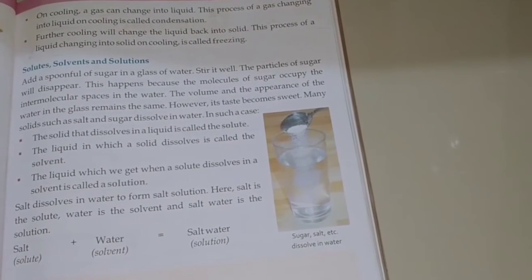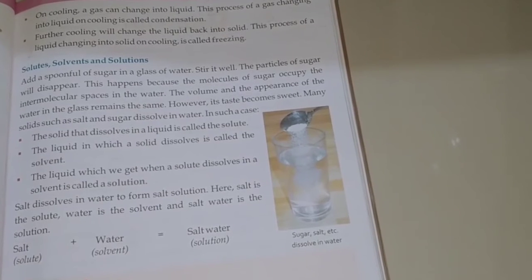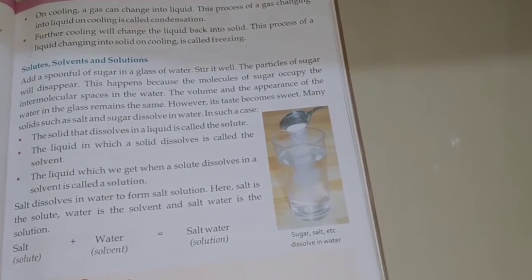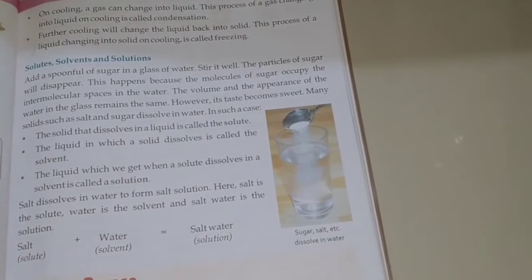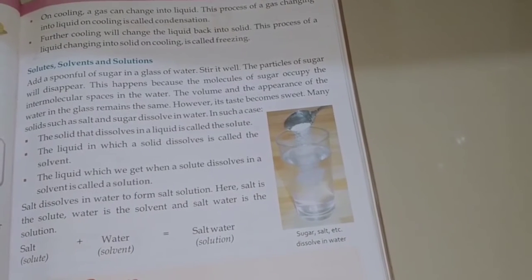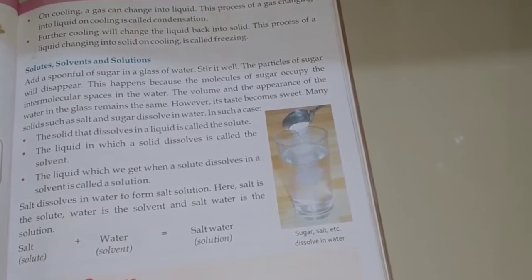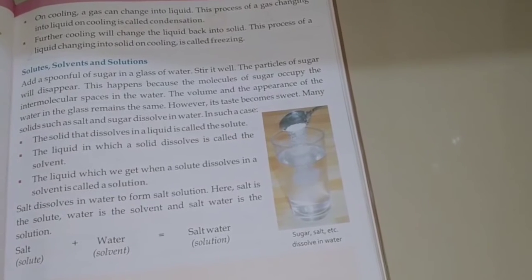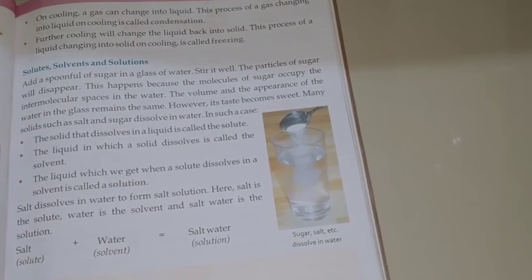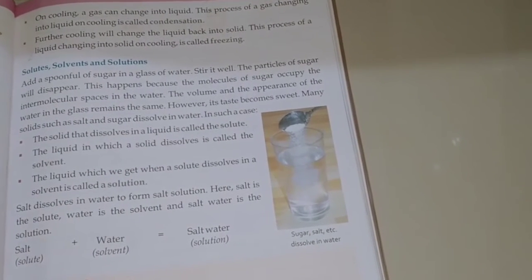Many solids such as salt and sugar dissolve in water. In such a case, the solid that dissolves in a liquid is called the solute.